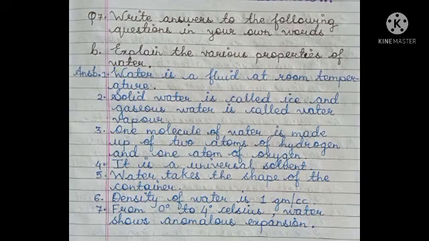So, what are all the properties of water? It is fluid at room temperature. When it is solid, it is said to be ice. And when water is in its gaseous state, it is said to be water vapor. It is a universal solvent. It takes the shape of the container. So these are some of the various properties of water.